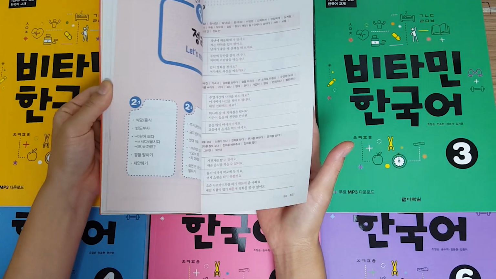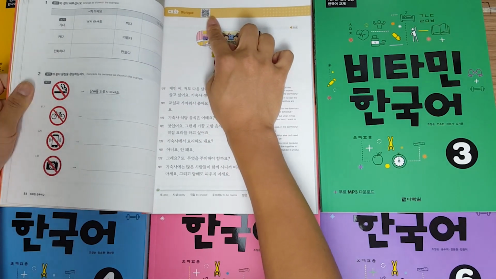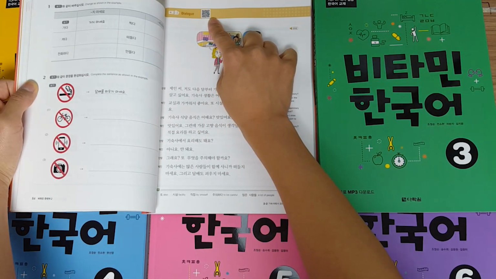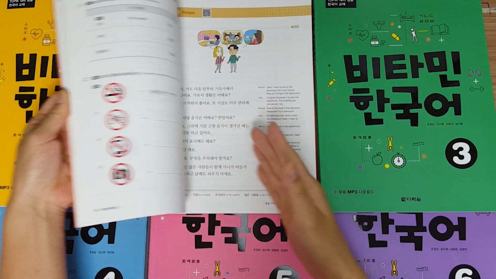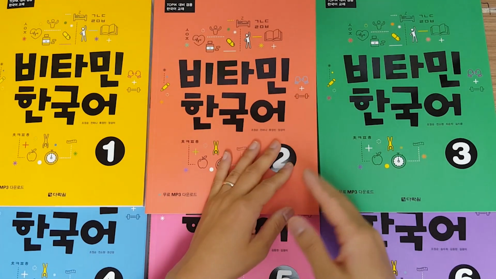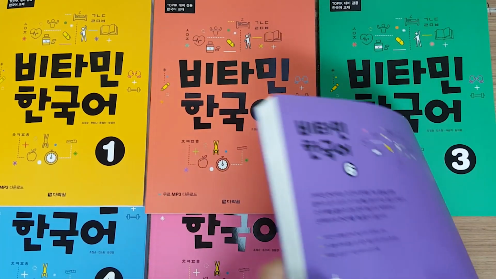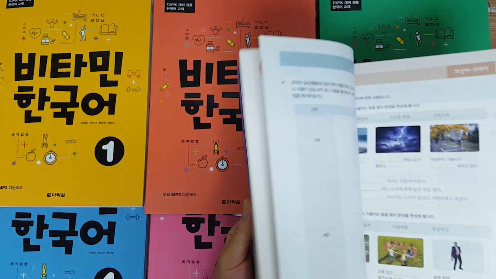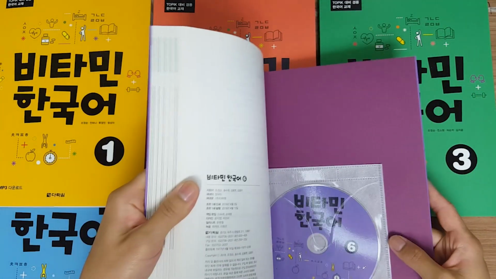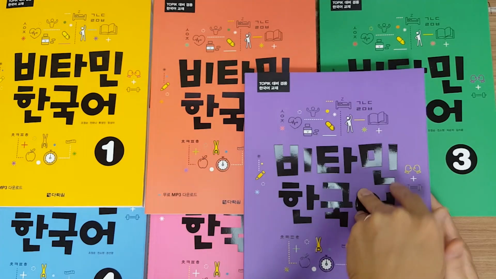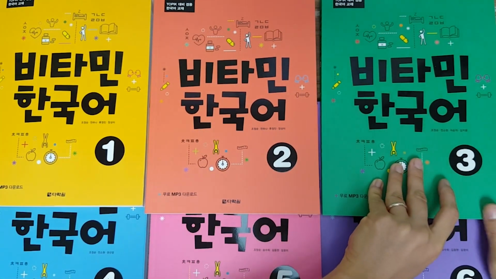When you study with this book and need an audio file, you can access the file through this QR code and listen while you study. But volume 6 doesn't have a QR code on the pages, but it has a CD on the back, so you can play the CD and get the audio you need with this book.